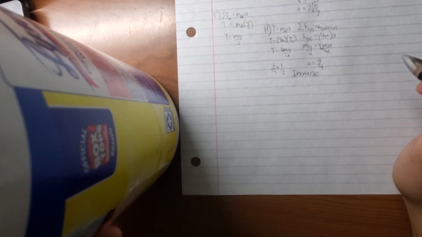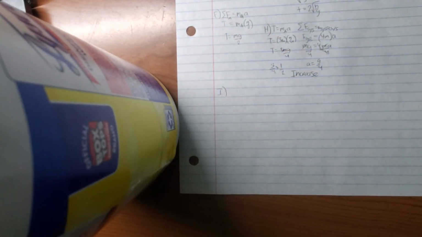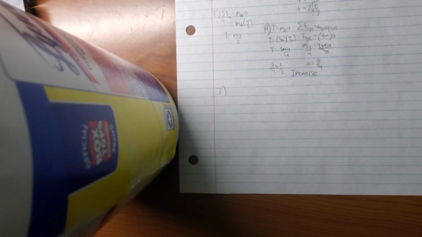Let me show you I. Okay. I: the hanging mass is to be doubled to 2m.